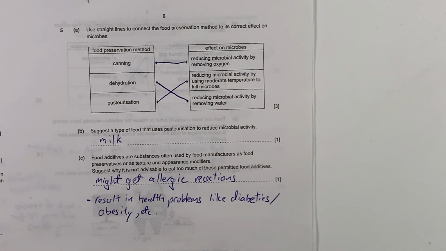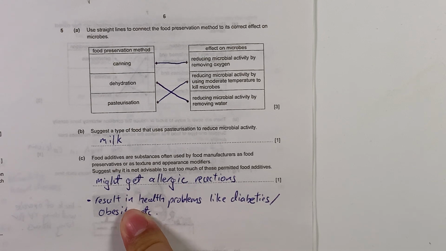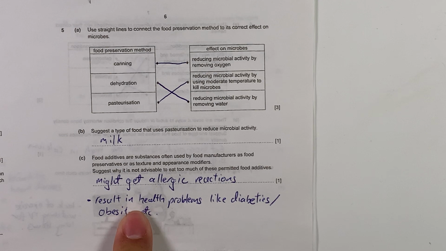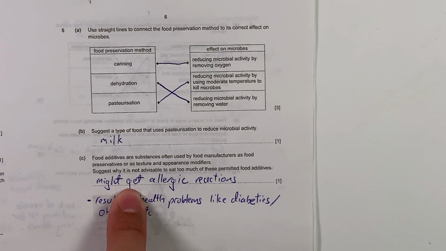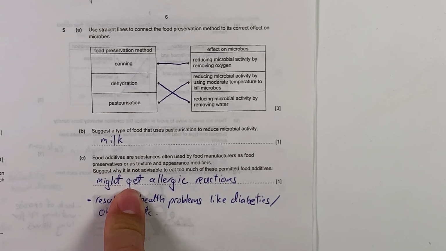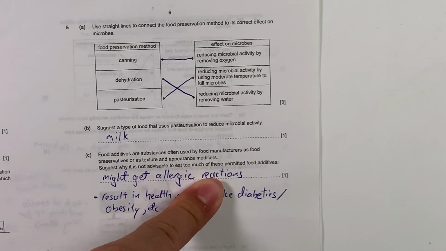If you eat too much food additives, what will be your health problem? Food additives include salt, sugar, anything that is added to food to change its texture, nutritional value, and so on and so forth. Certain things like sulfur dioxide, which is used for preservation of dried fruits, will lead to allergic reactions.